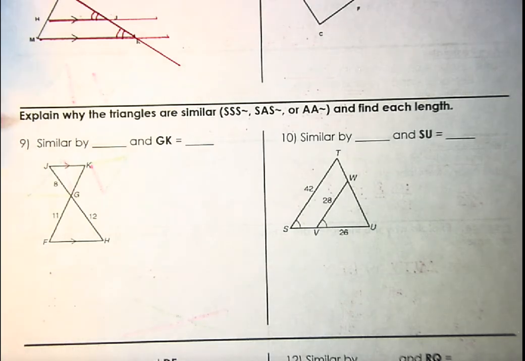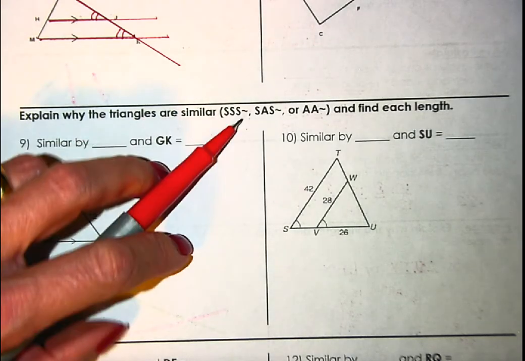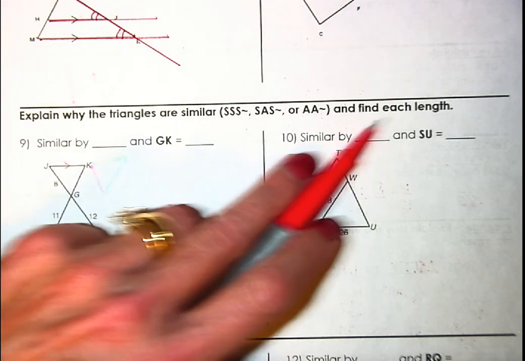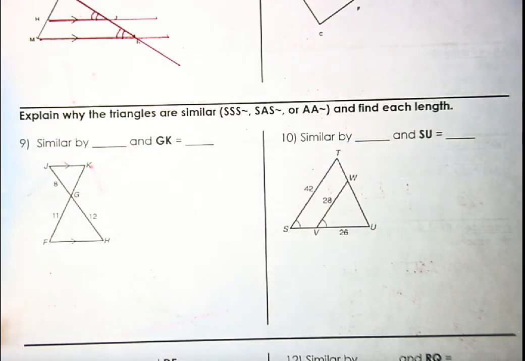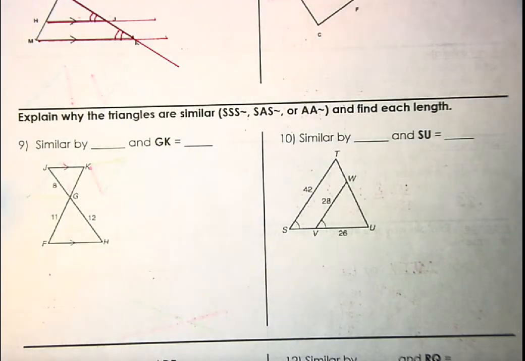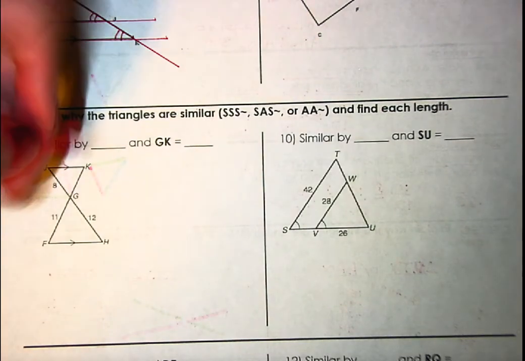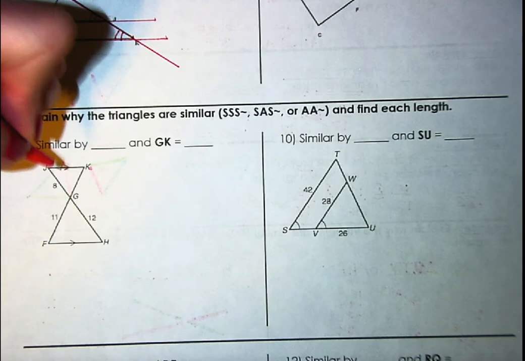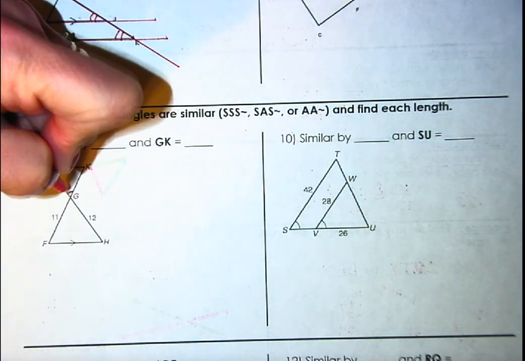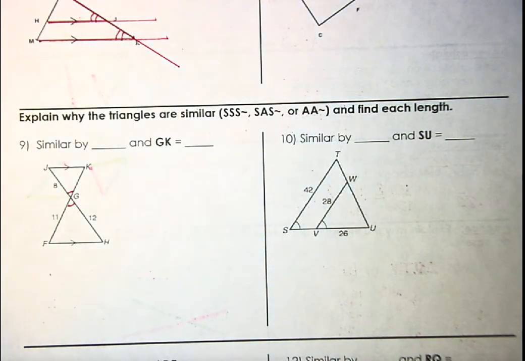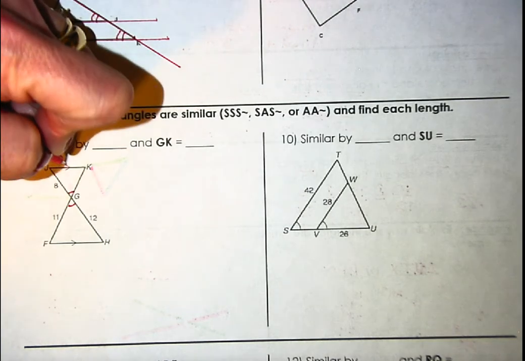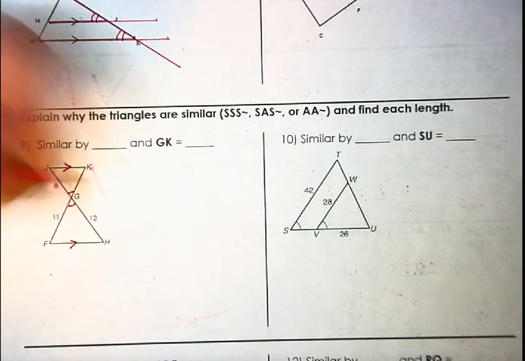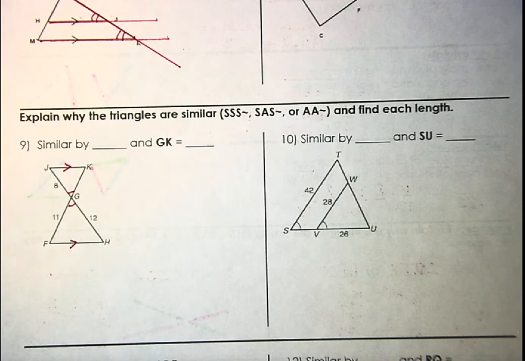Okay, so our directions say explain why the triangles are similar, our three postulates, and then find each length. So now we have to actually do something after we figure it out. All right, so if I figure out that it is similar, I'm going to say that I see that they give me vertical angles, but I also notice that they show me that those two sides are parallel.